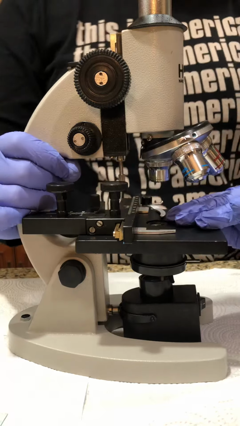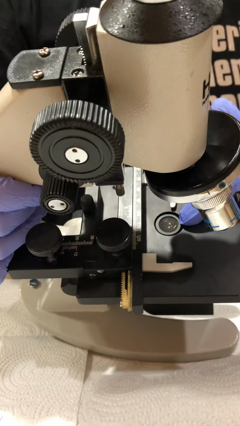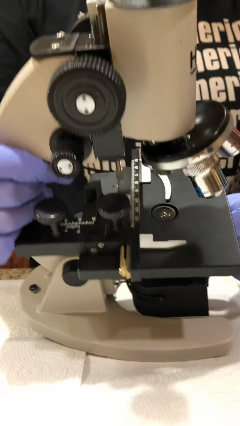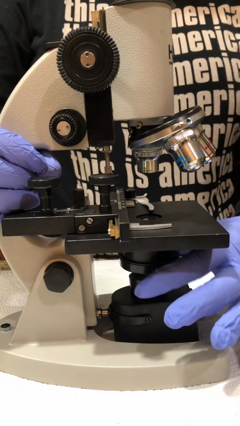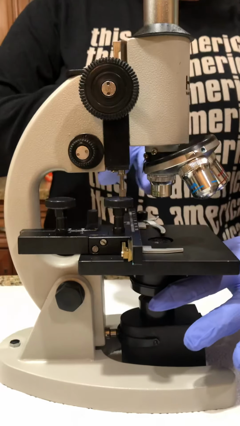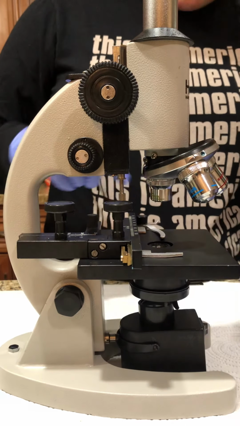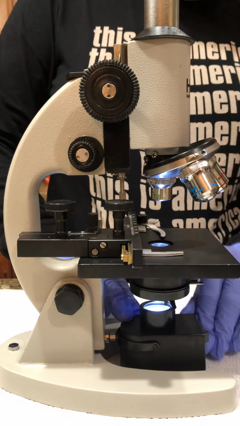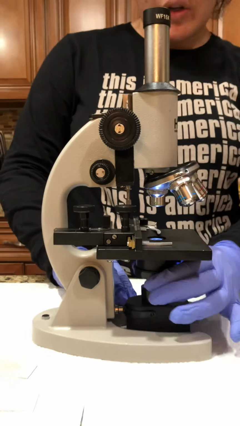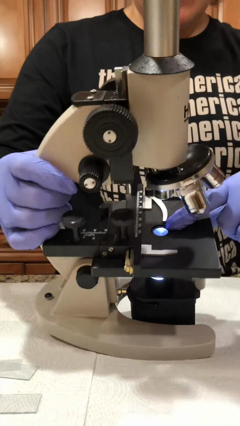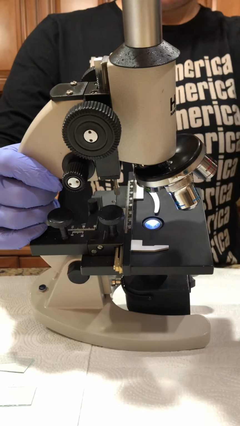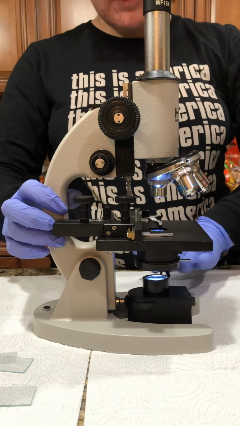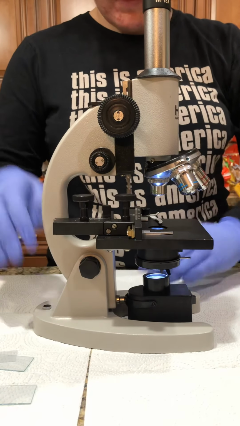Right here on this stage, I'm going to tip it a little bit. It's the condenser lens, okay? Underneath the condenser lens, you have the diaphragm. The diaphragm controls the amount of light that goes in through the condenser lens, okay? Down here, you have the illuminator. When you turn it on, the light comes in. You can control it with the diaphragm, and that's how you view everything, okay? And then this is the arm, and this is the base of the microscope, okay?